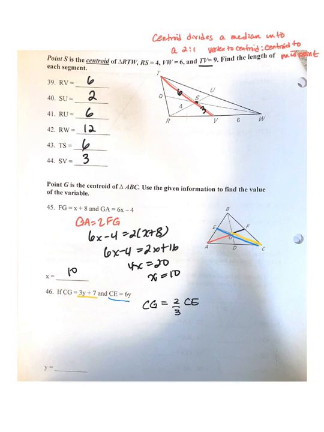I'll just leave it the way I have it. So I have 3y plus 7 is 2/3 times 6y. I can cancel the 3 into the 6, getting 4y. 3y plus 7 is 4y, therefore y is 7.